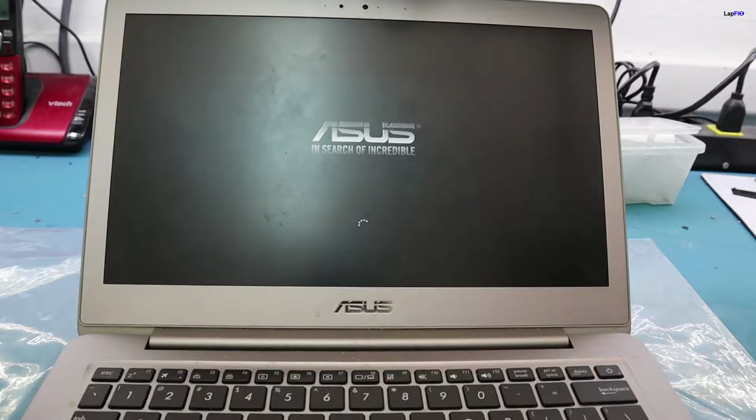The next question we want to ask is how did it happen, or did it happen during an update? Did it happen randomly, or did it just freeze on you? With those questions, you can try to determine more if it's a software issue or a hardware issue. From what he described, it was a hard reset, and he held the power button down to turn it off. Since he tried turning it back on, it just keeps looping through Windows and restarting, and always stays at the Asus logo.